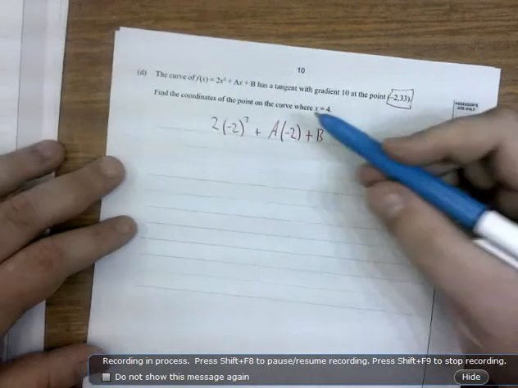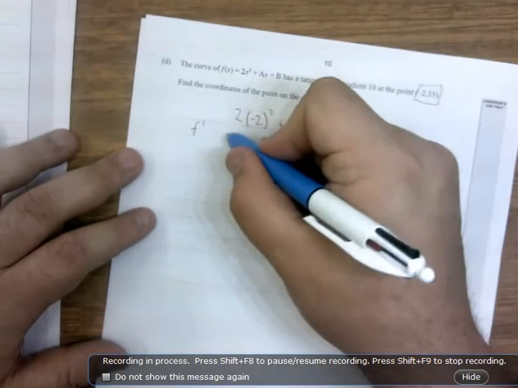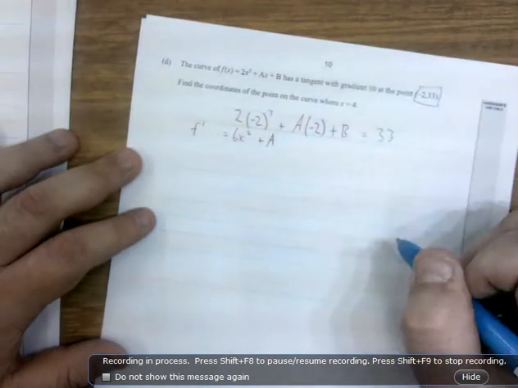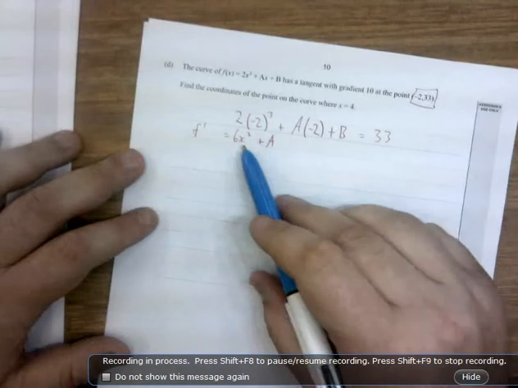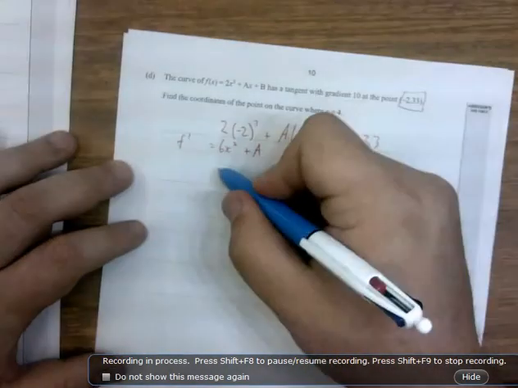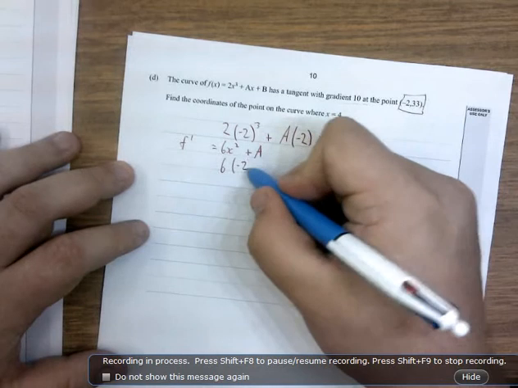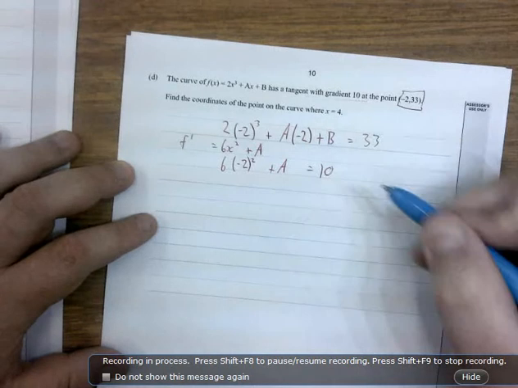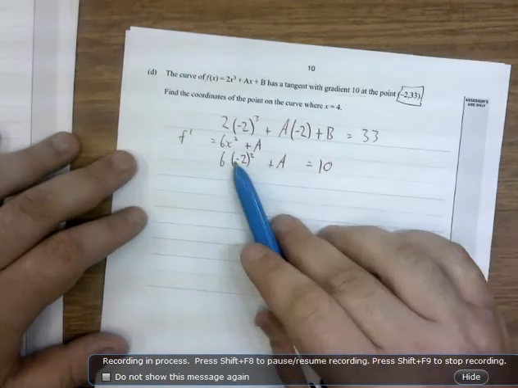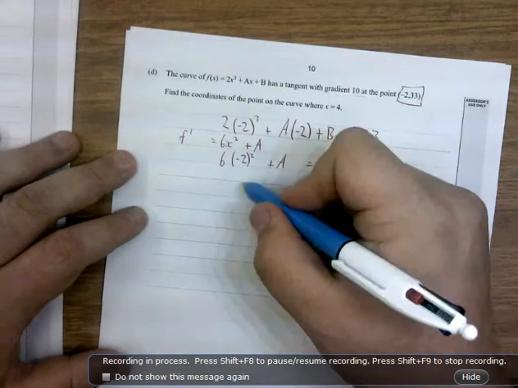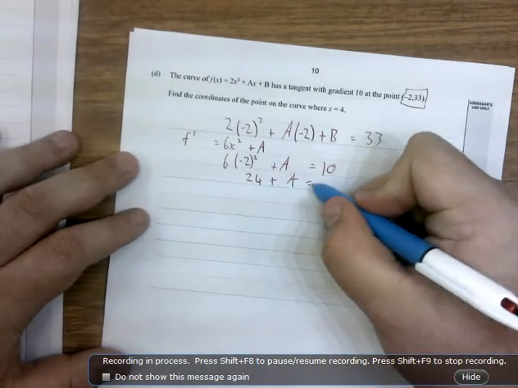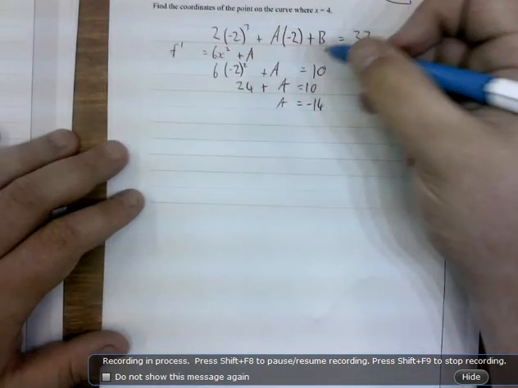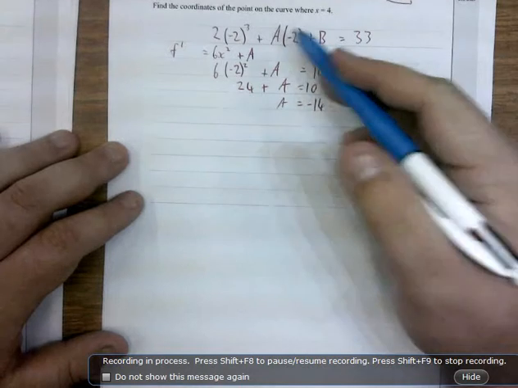If I take my derived equation, so I'm going to derive that equation really quick, it equals 6x to the power of 2 plus a. I know that when x is negative 2, the gradient is 10, so I can put in 6 times negative 2 to the power of 2 plus a equals 10. From that I can solve this as 6 times 4, 24 plus a equals 10. A equals negative 14.